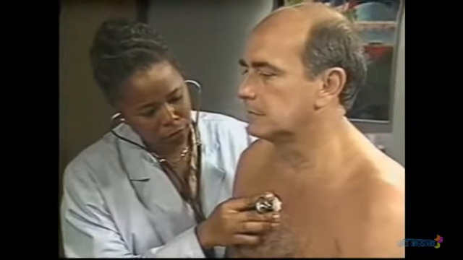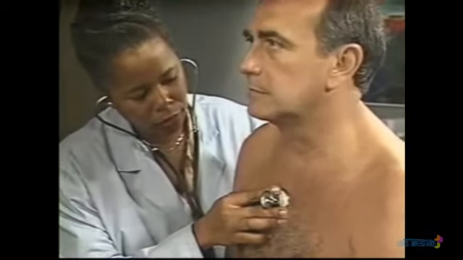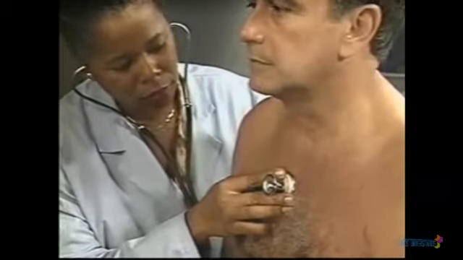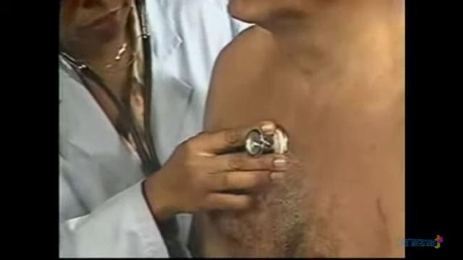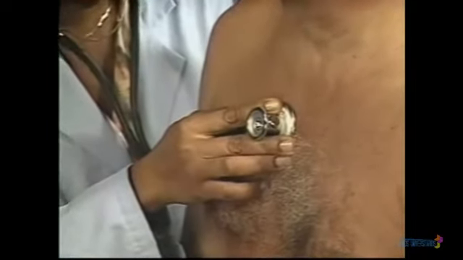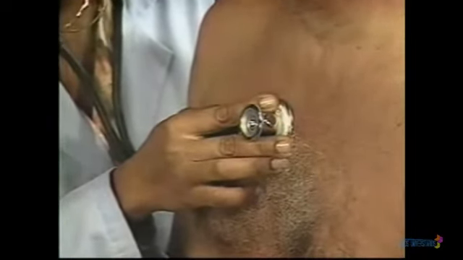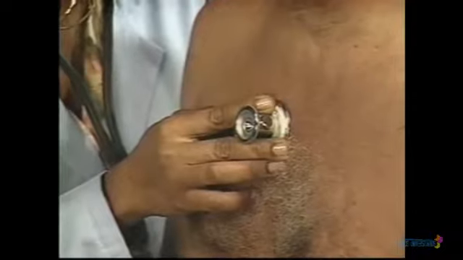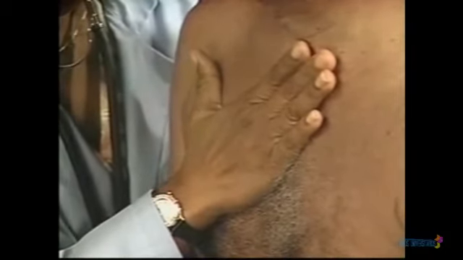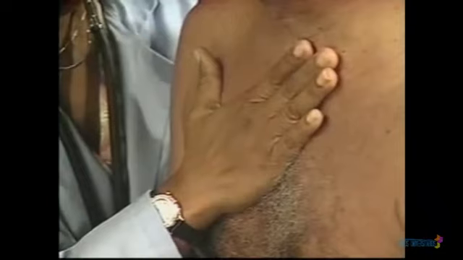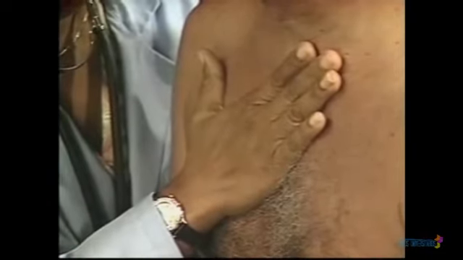Systolic murmurs can occur in healthy people or in those with heart disease. For example, a loud mid-systolic murmur may be heard in aortic stenosis. If you hear such a loud murmur, palpate the area with the ball of your hand. Palpable vibrations associated with a heart murmur are called a thrill.